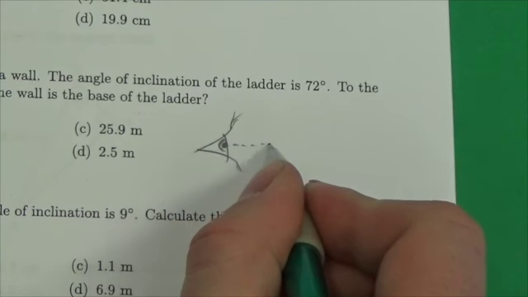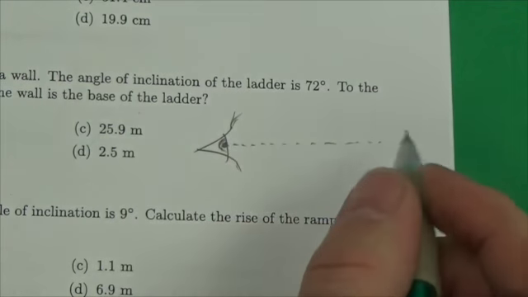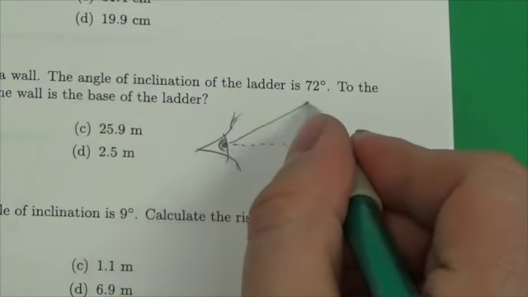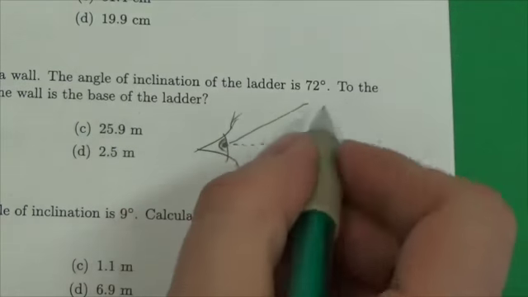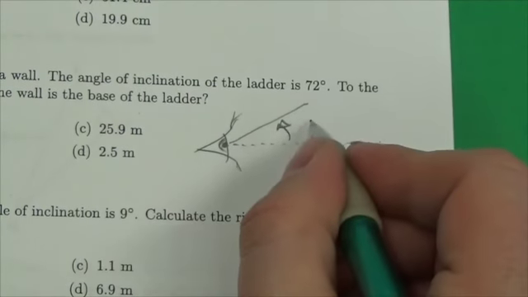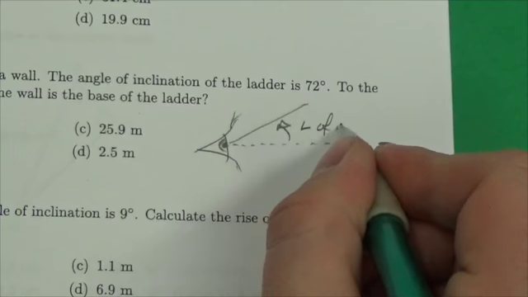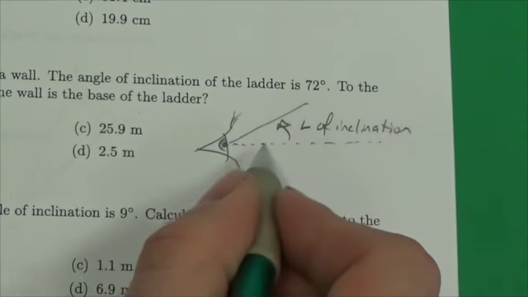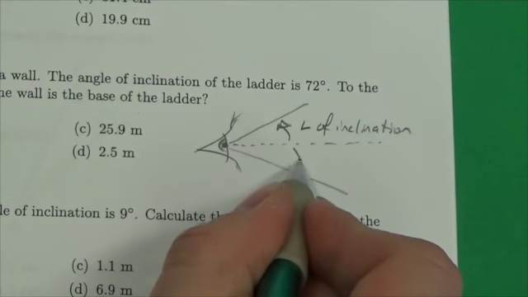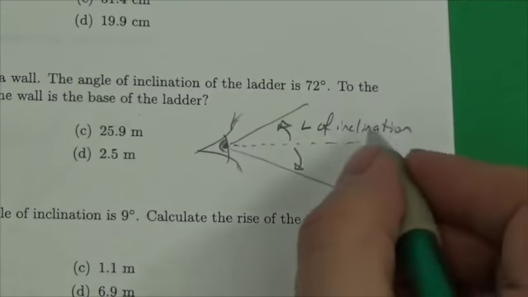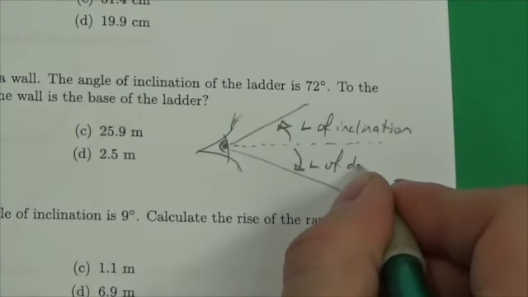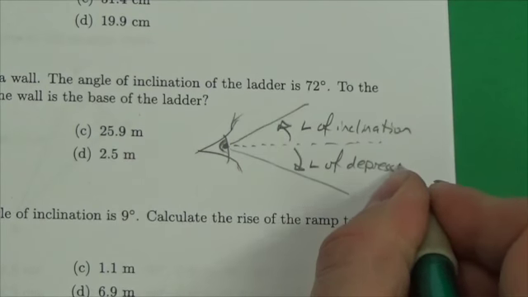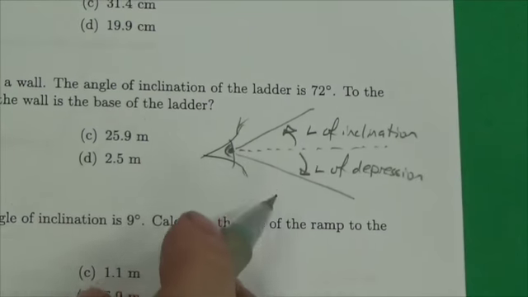From the eye, from the horizontal looking straight up here, the angle of inclination is the angle that you would look up from the horizontal. So this is the angle of inclination. If you look down, the angle from the horizontal down is the angle of depression. So that's basically how we apply this over here.